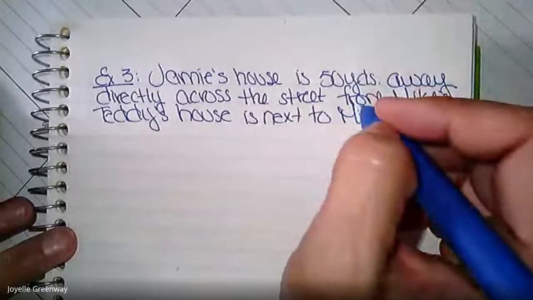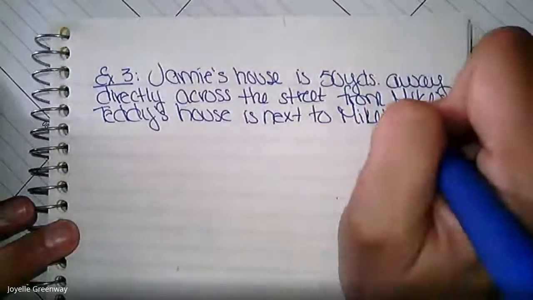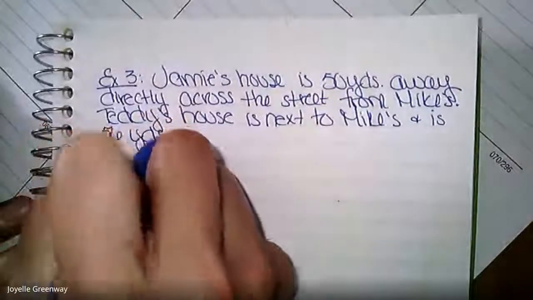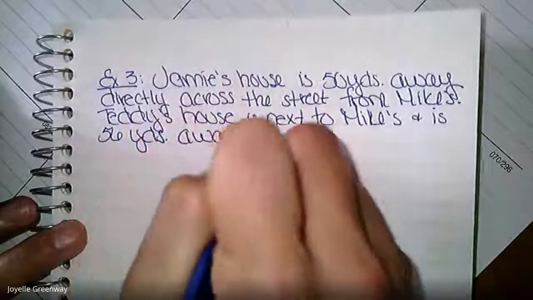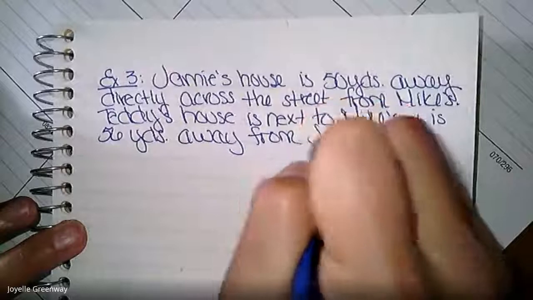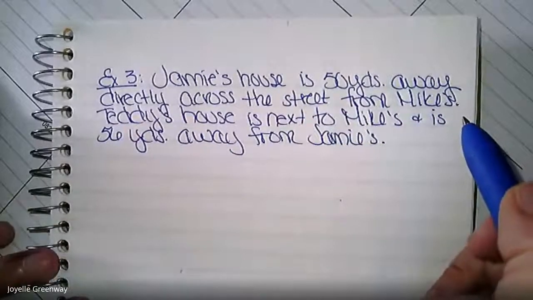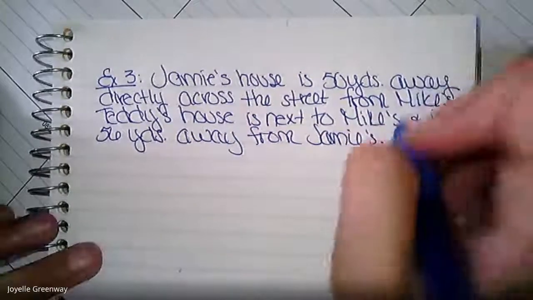And it is 56 yards away from Jamie. How far is it from Mike's to Teddy's?